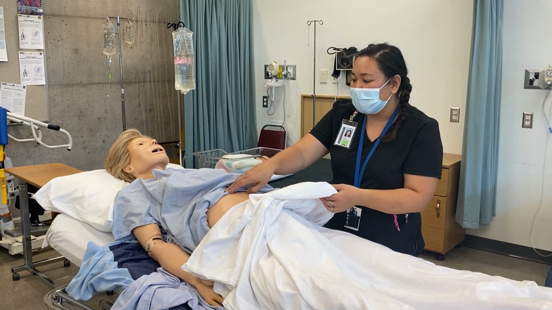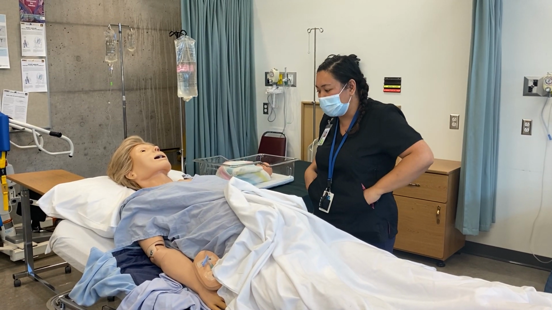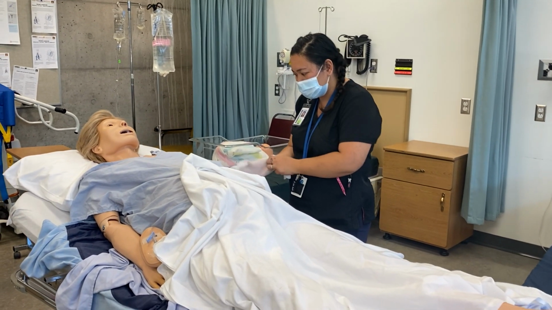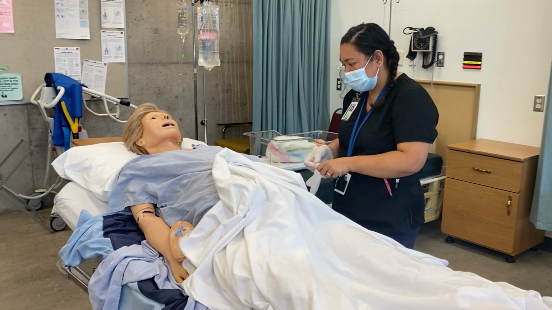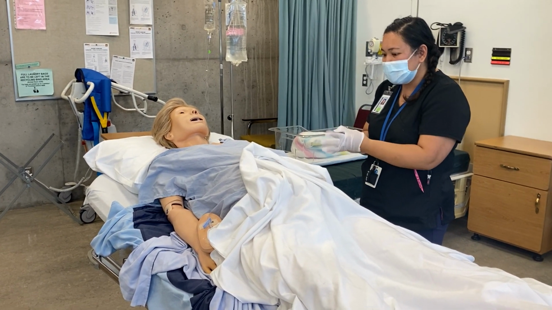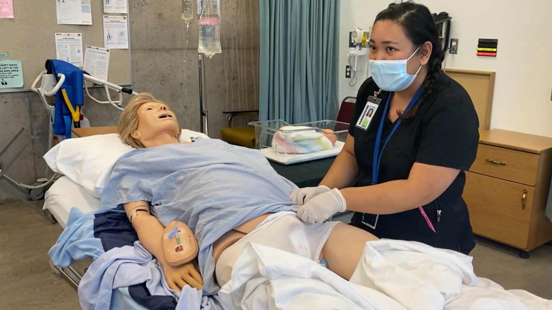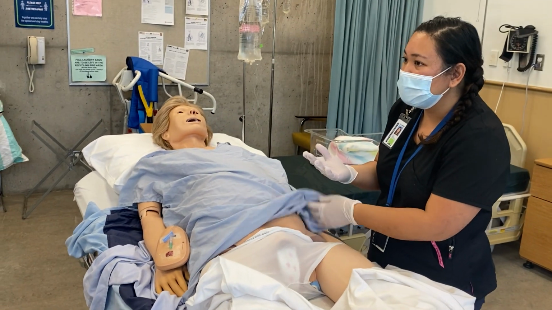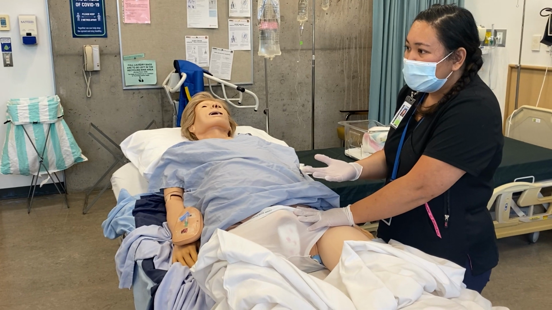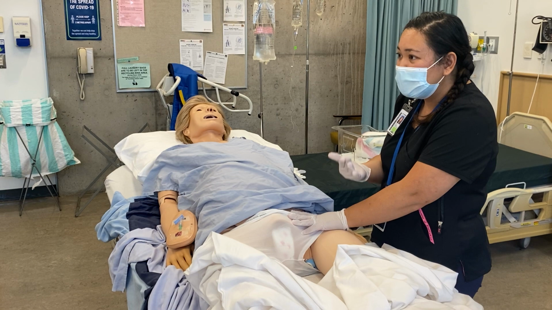Now I can't be manipulating that without donning clean gloves. So at this point, I would don clean gloves. And there are different stages for the output, the drainage you're going to receive in a peri pad. So let's think about what those are. The first stage, the first 3 days, is called lochia rubra. The second drainage is going to be lochia serosa.